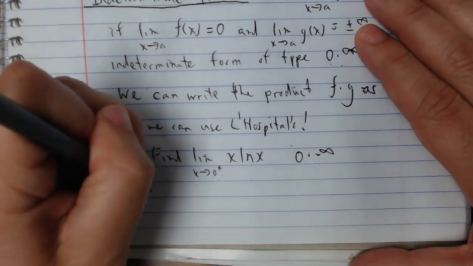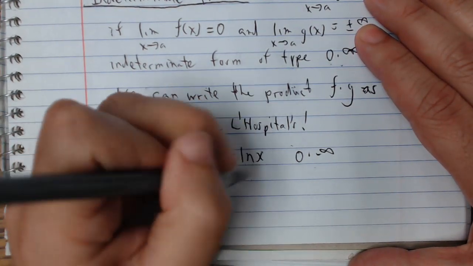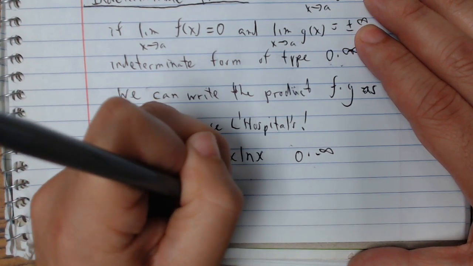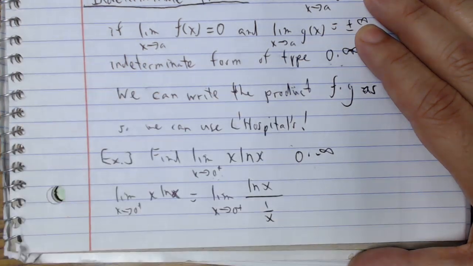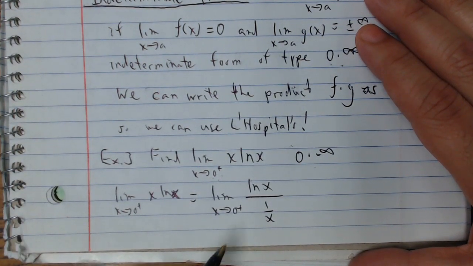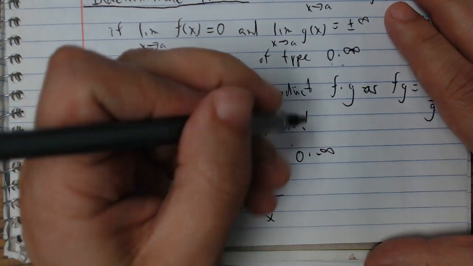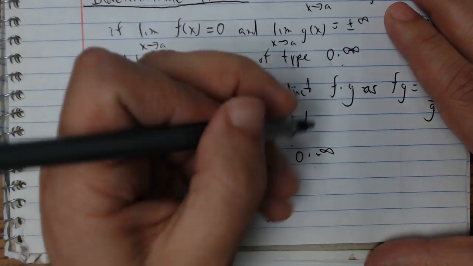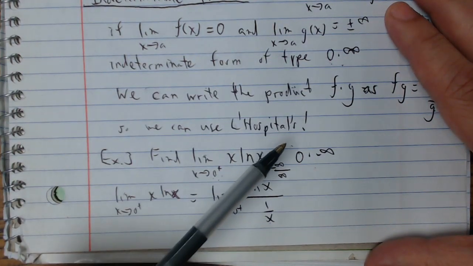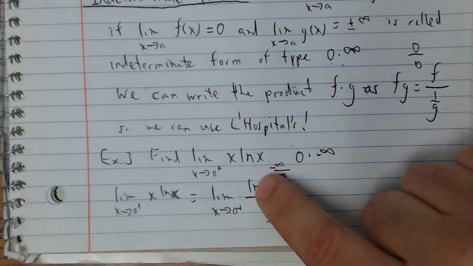So x ln of x is equivalent to the limit as x approaches 0 from the right side of ln of x divided by 1 over x. Now let's verify that this is indeterminate. As x approaches 0 from the right, ln of x goes to negative infinity, divided by 1 over a very, very small positive number, which is infinity. So infinity over infinity; I don't care if there's a negative or not. It means I can use L'Hopital's.